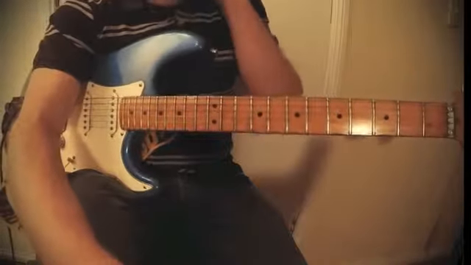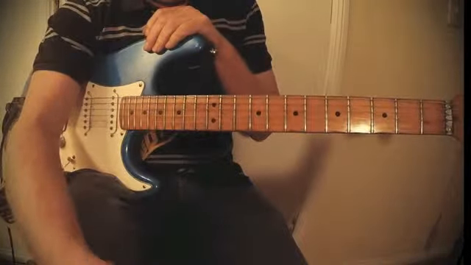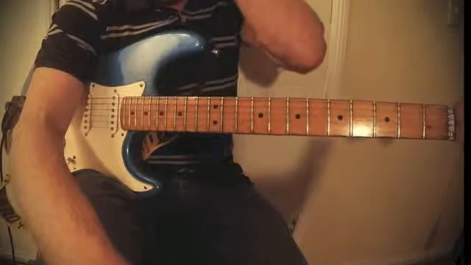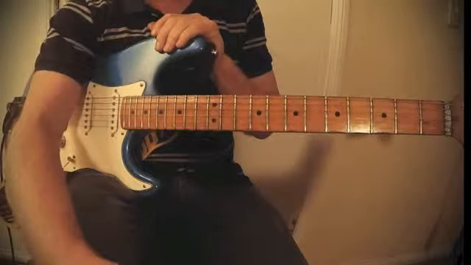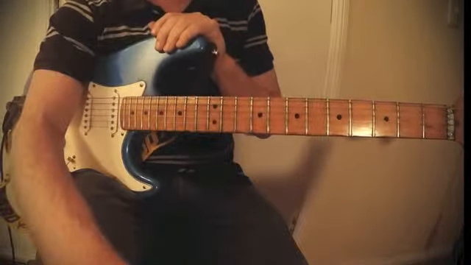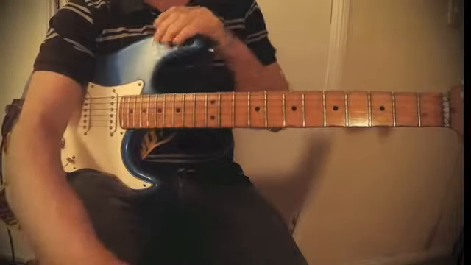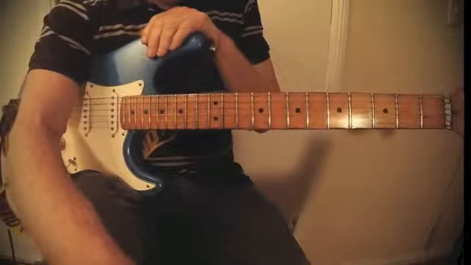But I can also play a 6, a 9th, a 13th. They're all natural notes within that scale, but they're extended, they go beyond the normal sevenths. I hope that makes sense.